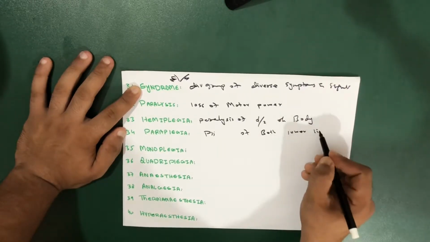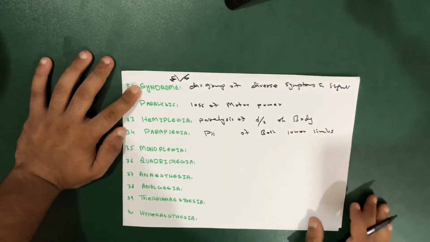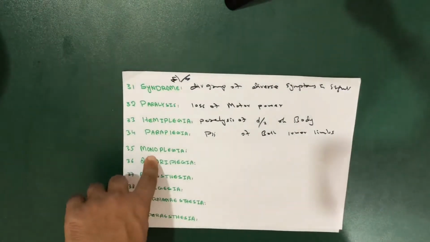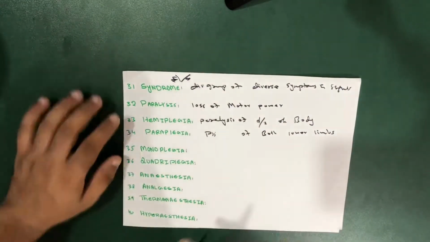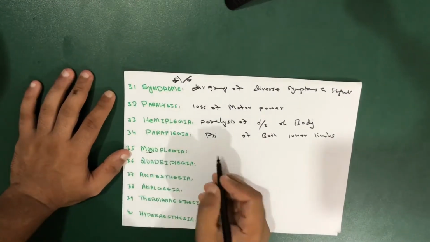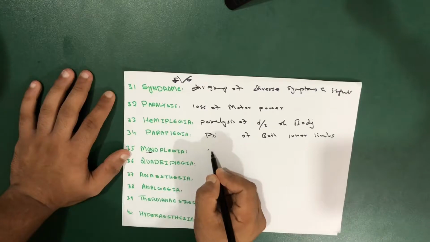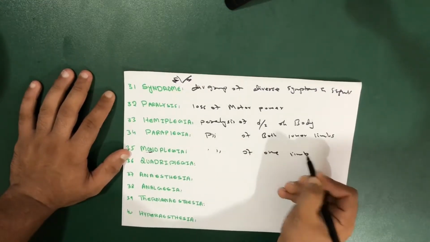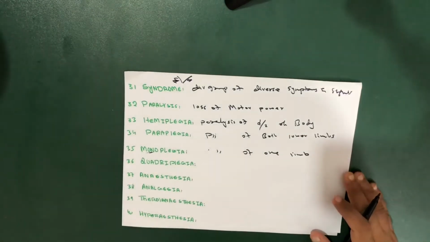Lower limbs means your legs, all right? You're medical, so you understand that. In the case of monoplegia, it's paralysis of only one limb. Mono means one. So monoplegia is paralysis of one limb. It could be the upper limb or the lower limb, that doesn't matter, but that's the proper word.